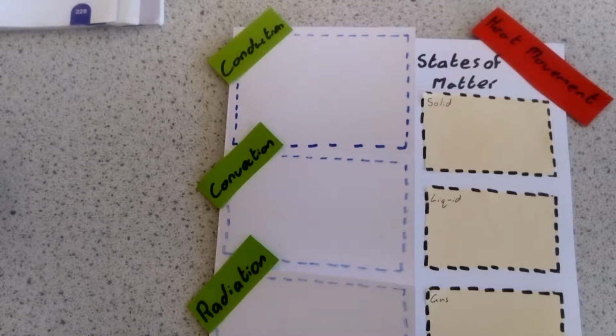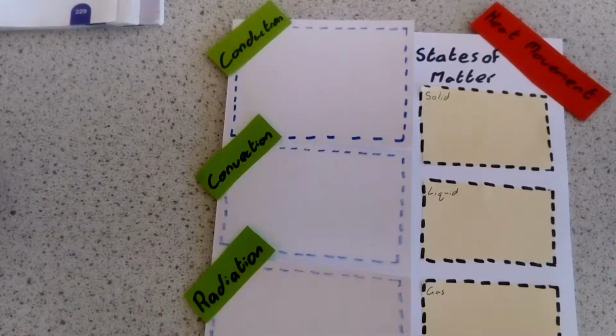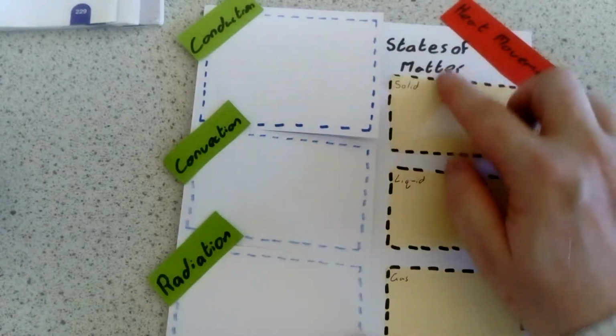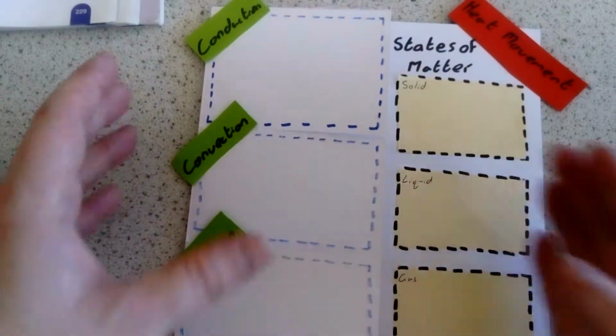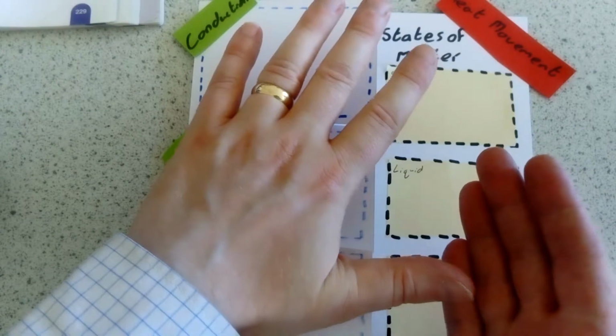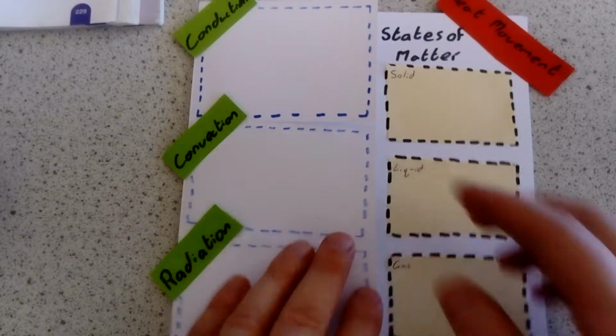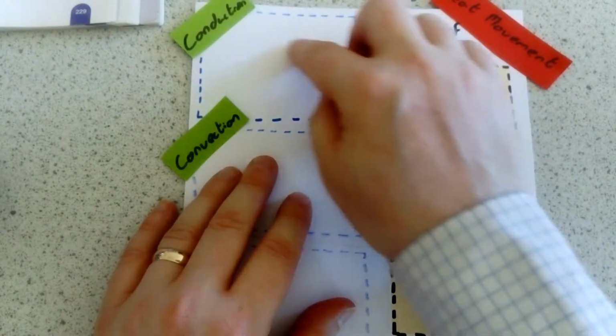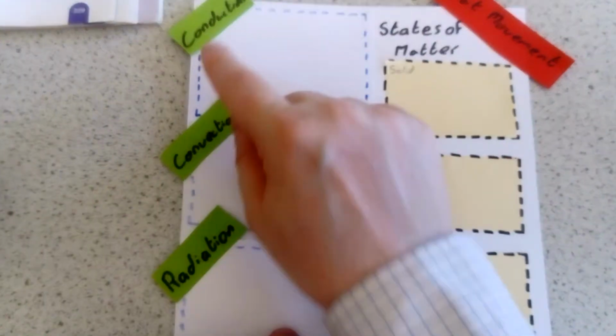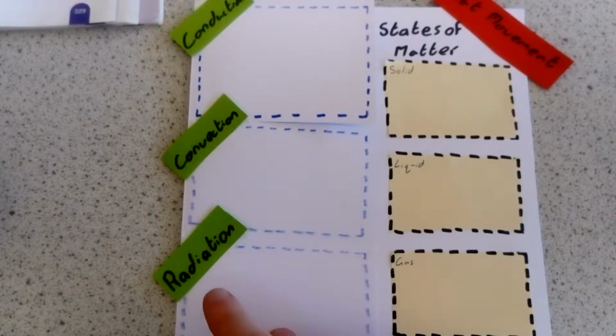Right, so what you're going to do is make an information foldable on heat transfer. First thing to do, get a sheet and fold about a third of it over. Then you'll go one section, label conduction, one convection, one radiation.